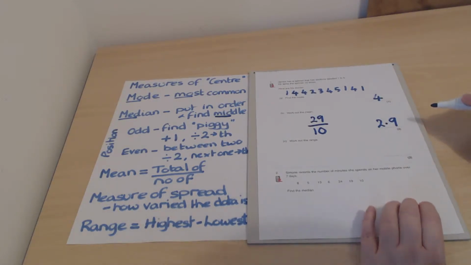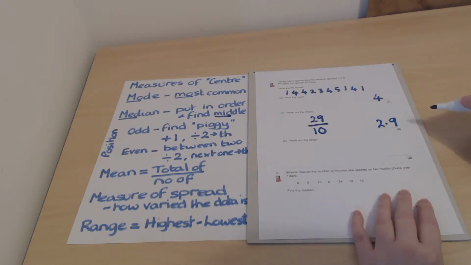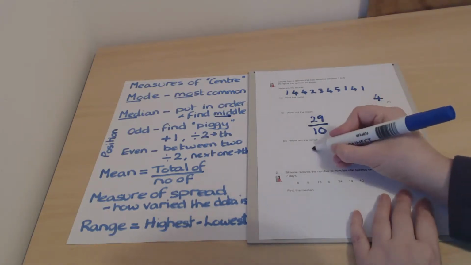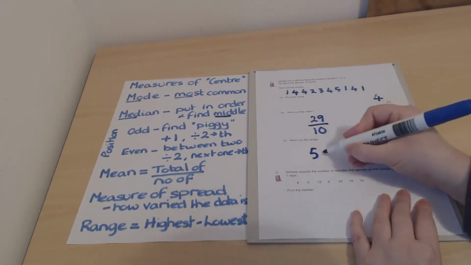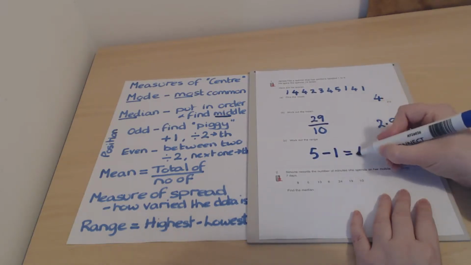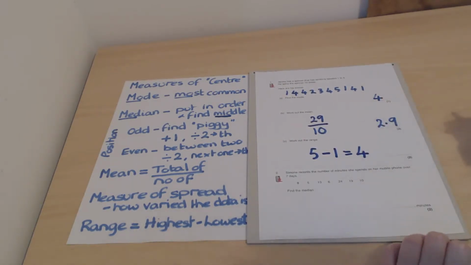And then finally we want the range. So that means we need to find the highest number in the list, which is 5, and take away the lowest, which is 1. So the range is 4.